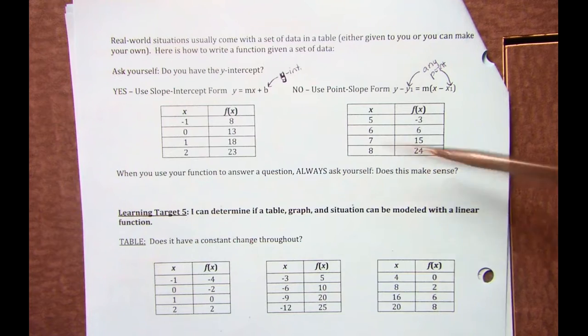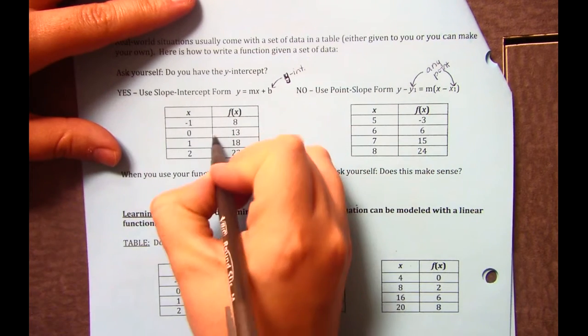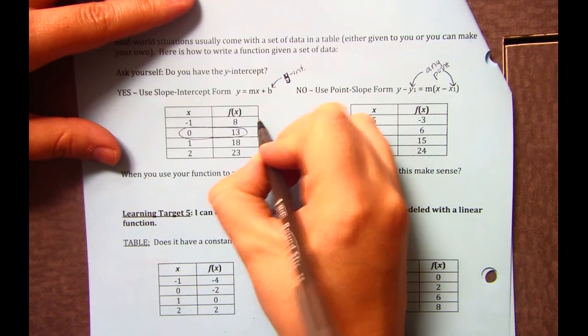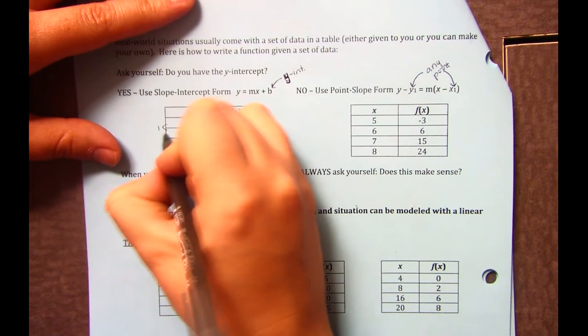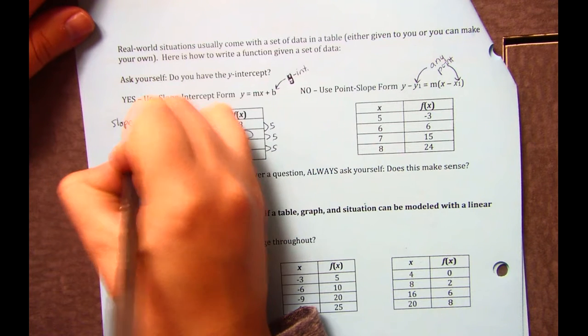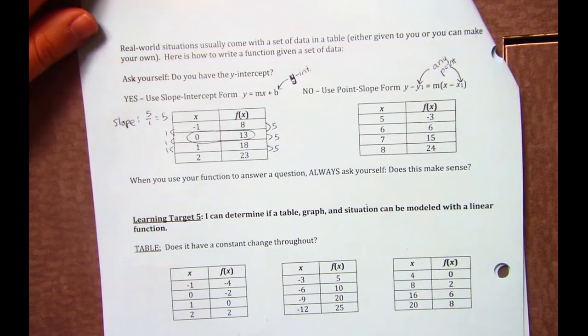So for example, for this problem, let's write a function for this. Here is our y-intercept, and our slope is going up by 5 over here and 1 over here. So my slope is 5 over 1, or just 5.